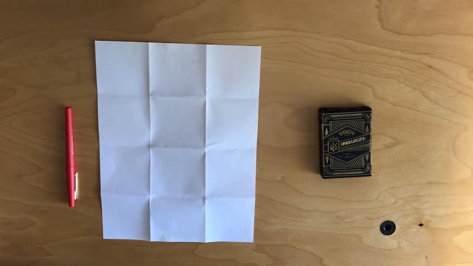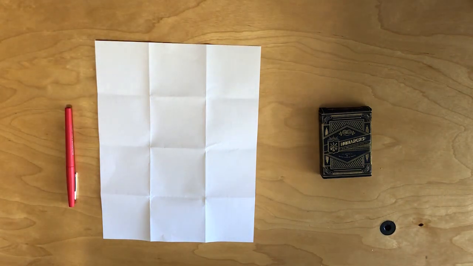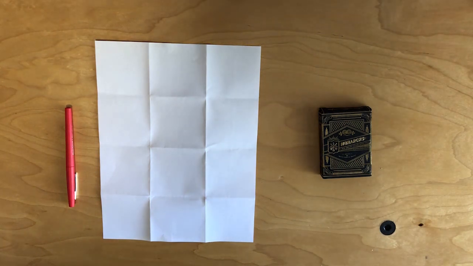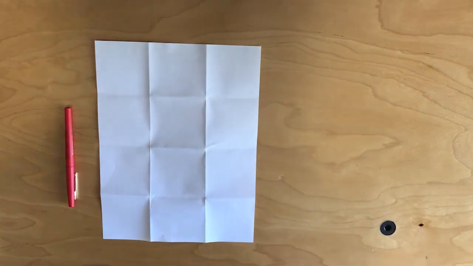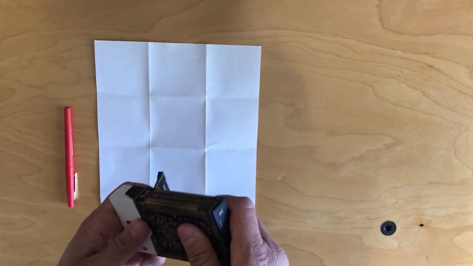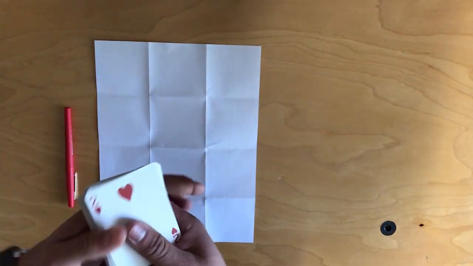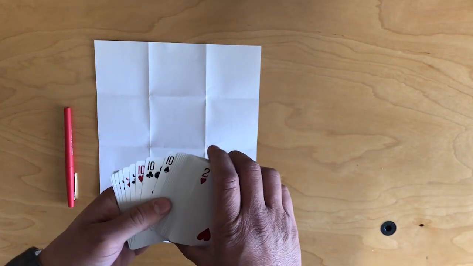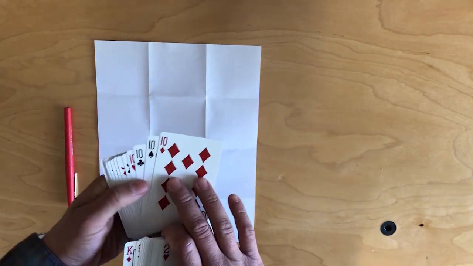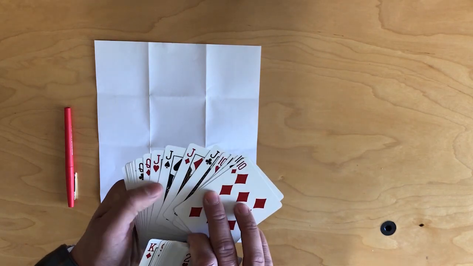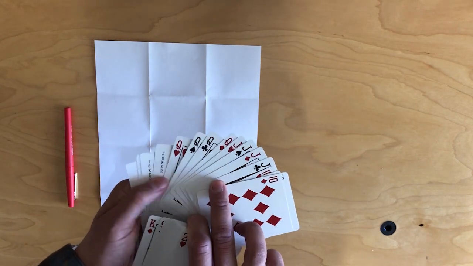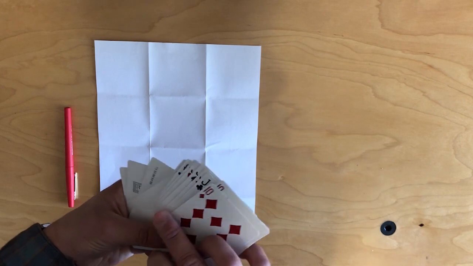Okay, Rocketeers, so this is how we'll be doing our activity today. I got my materials, and start by removing the same cards we always remove, which is 10, jacks, queens, jokers, and any other cards that are extra.